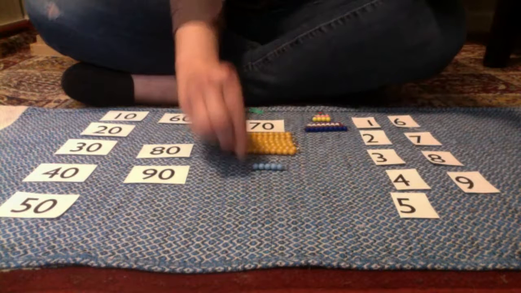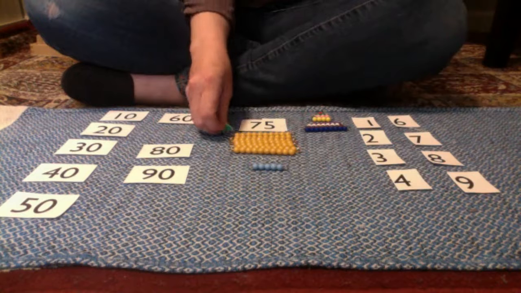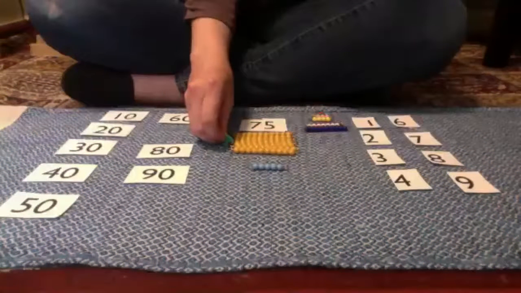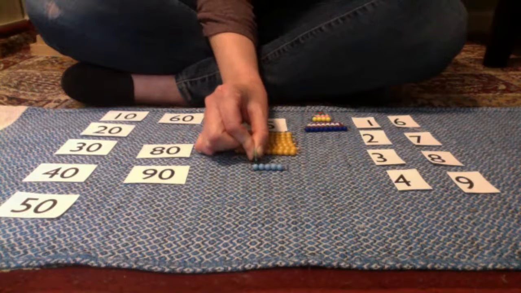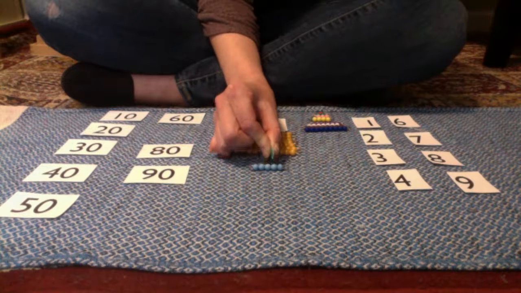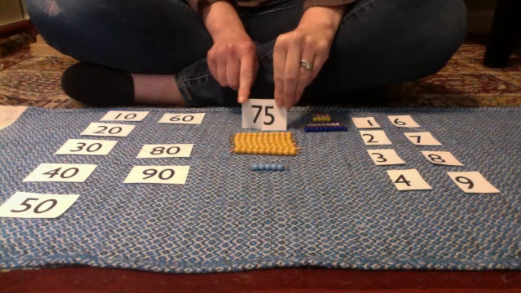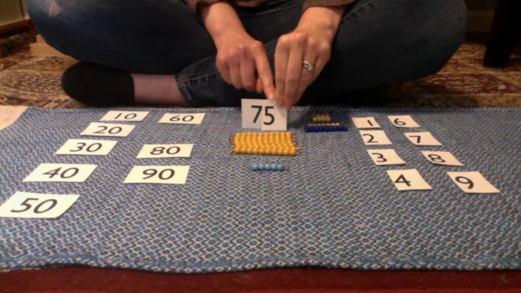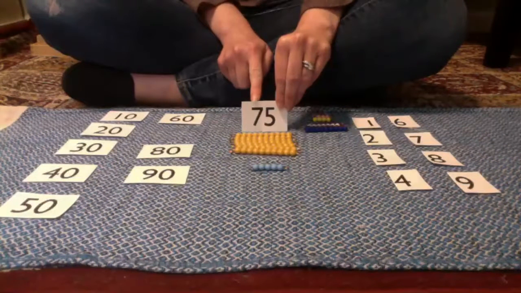7 tens and 5. 10, 20, 30, 40, 50, 60, 70, 71, 72, 73, 74, 75. 7 tens and 5 units is called 75. This is number 75.